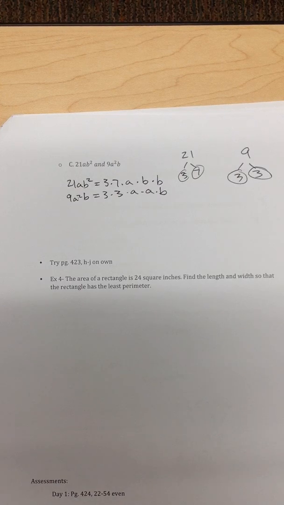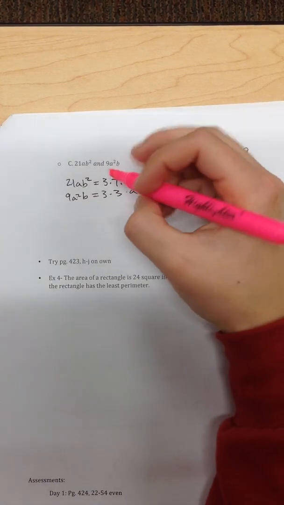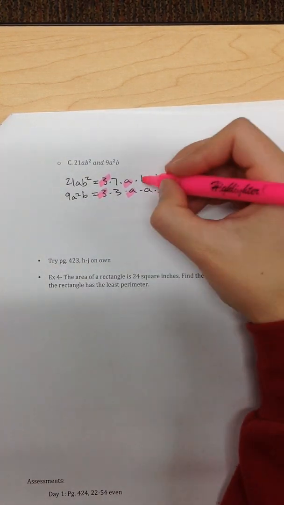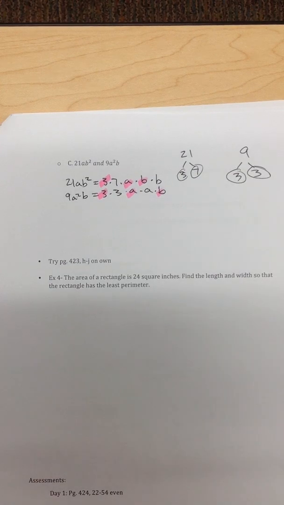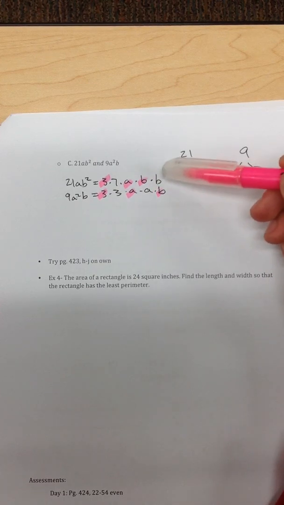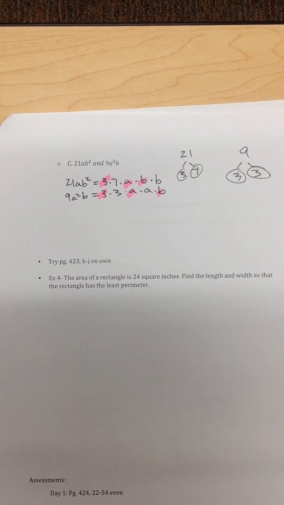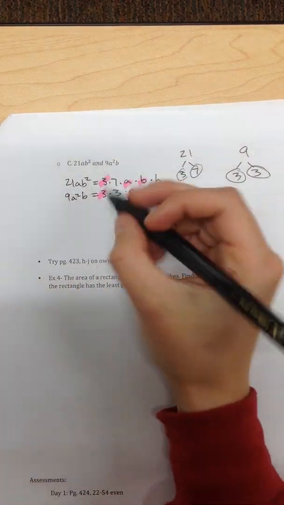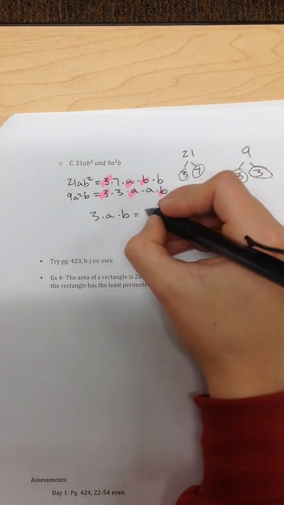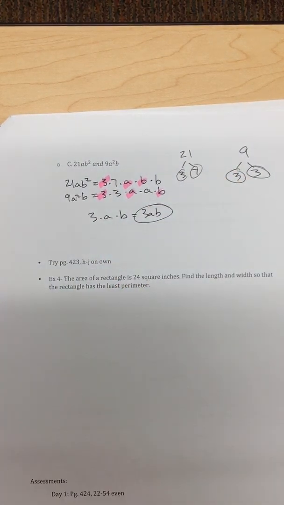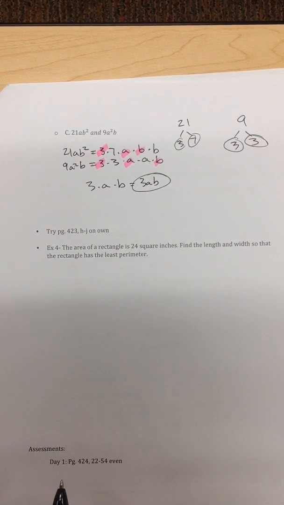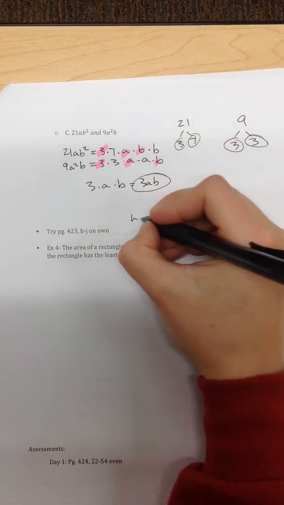So then again, we want to look and see what's the same in both of those groups. I've got a 3 in the top, 3 in the bottom, a in the top, a in the bottom, b there, and then the things that are left are 7 and 3, which don't really match, and then I've got an a and a b, and they don't match together. So when I go to write my greatest common factor here, I take all the things, so the 3 times the a times the b, and multiply those, so that would be 3ab, and that would be my greatest common factor.